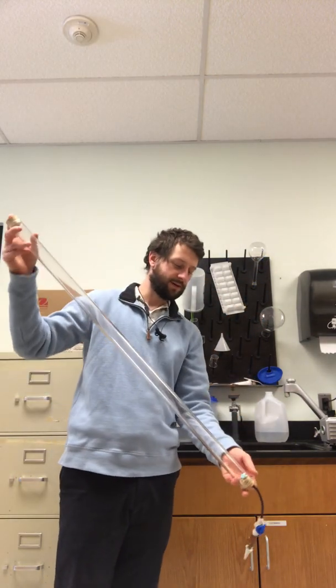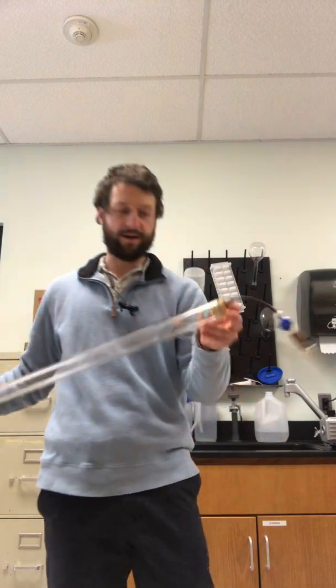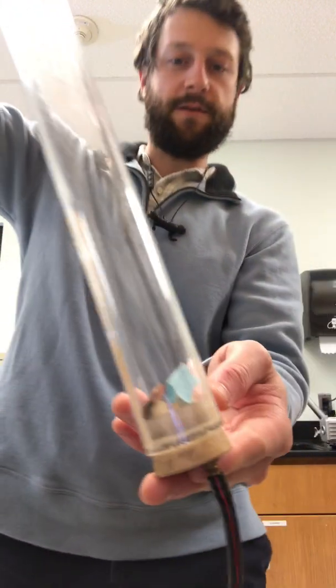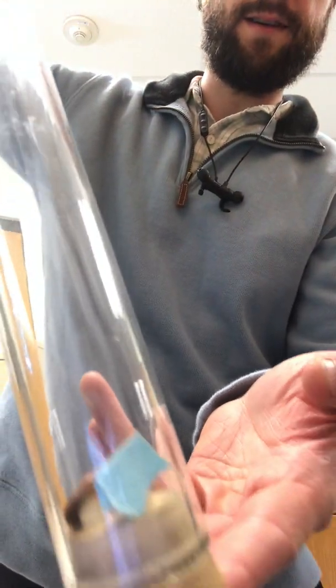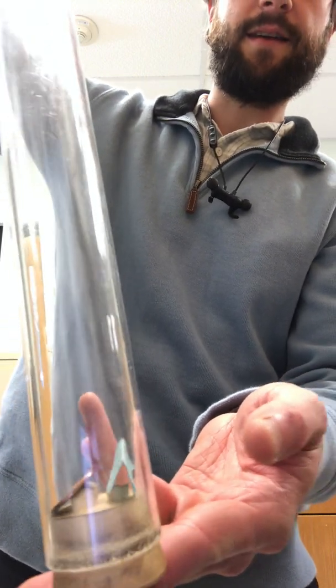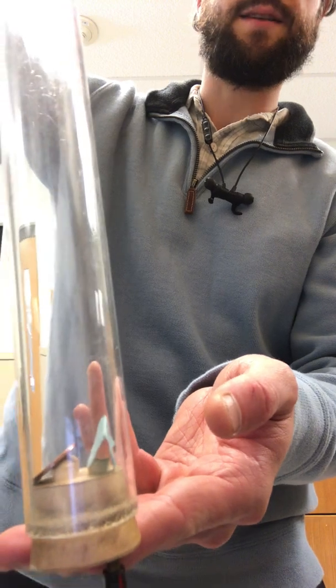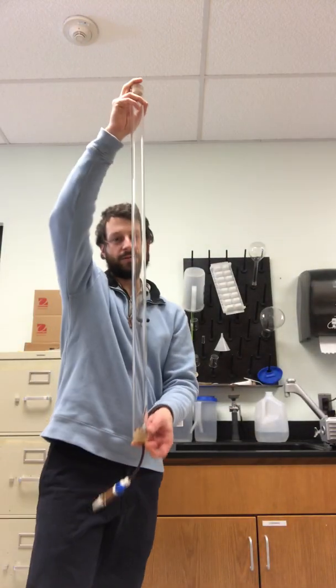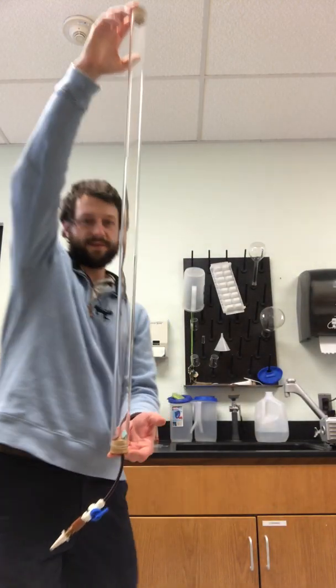Hey guys, this is a tube. It's filled with air right now and a few other things. So at the bottom you could see that there's a little piece of paper which kind of acts like a feather, and a penny which is much more dense. And you could turn the tube over and they'll fall from the top to the bottom.